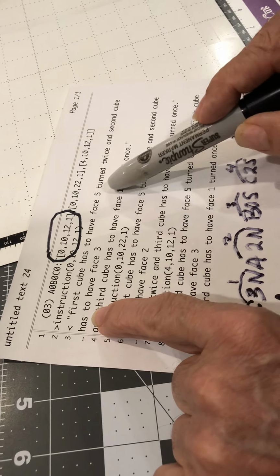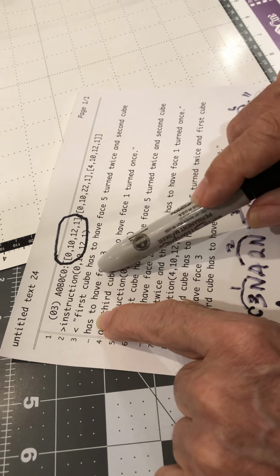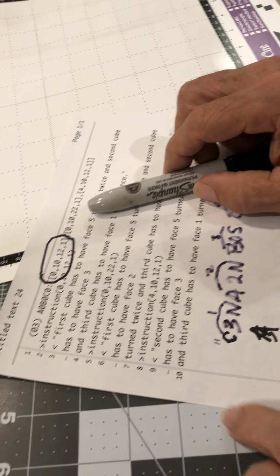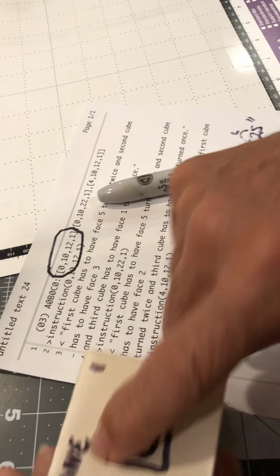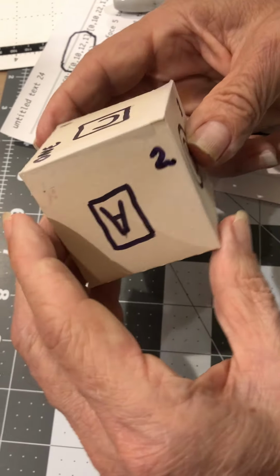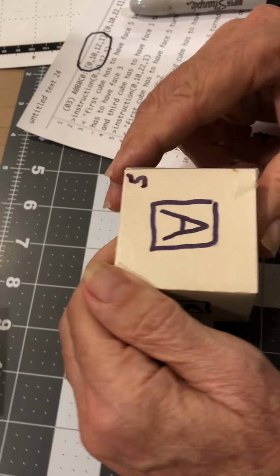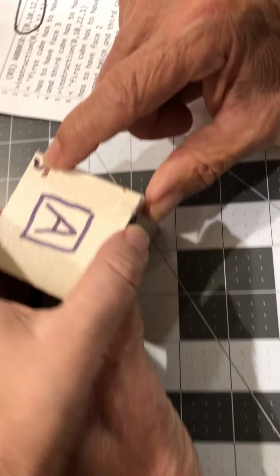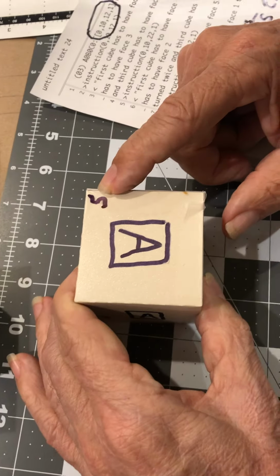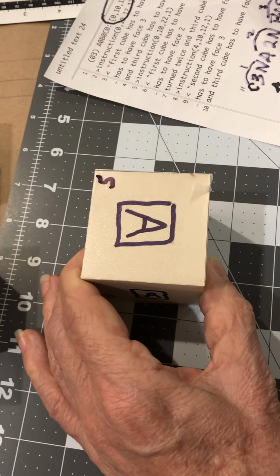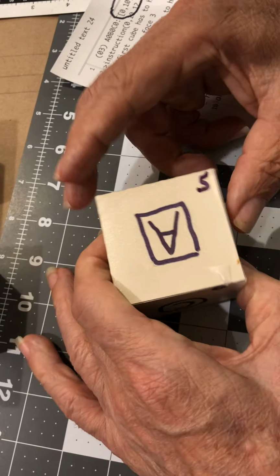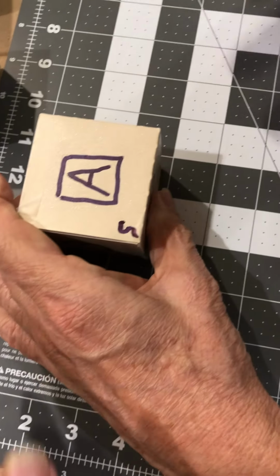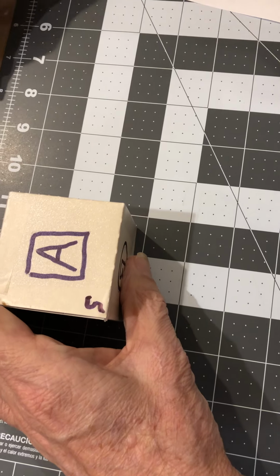First cube has to have face 5 turned twice. So this is the first cube, it's labeled 1, and you go to face 5, which is the upper right-hand corner, and you have to turn it twice. 1, 2. That's the first one. Now we take the second one.